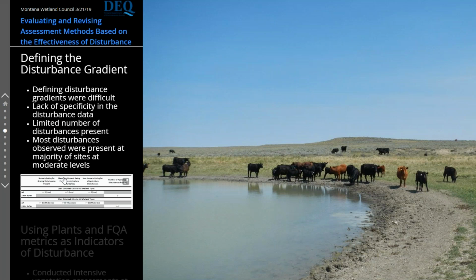Based on looking at area, for example, when I went back and I looked at the data, we had 11% of the area we surveyed did not have grazing in it. So very, very small area where no grazing was present. Not sites, but area.